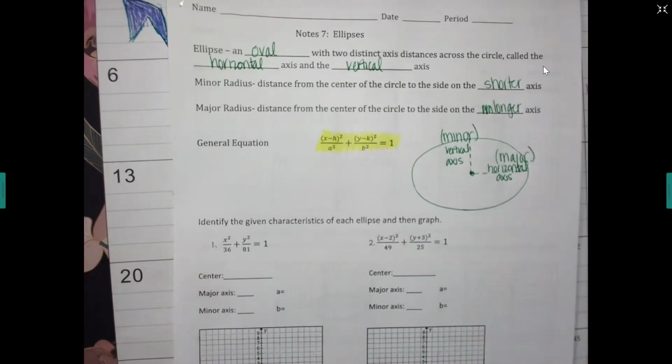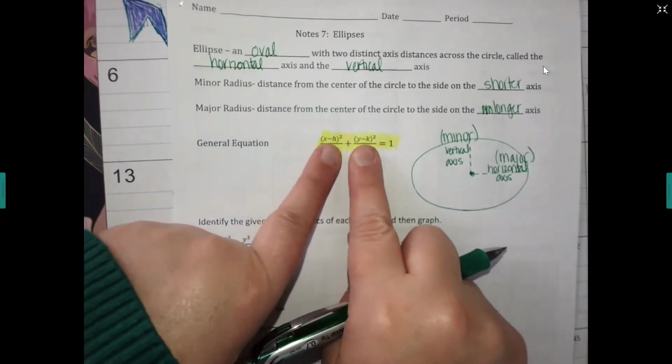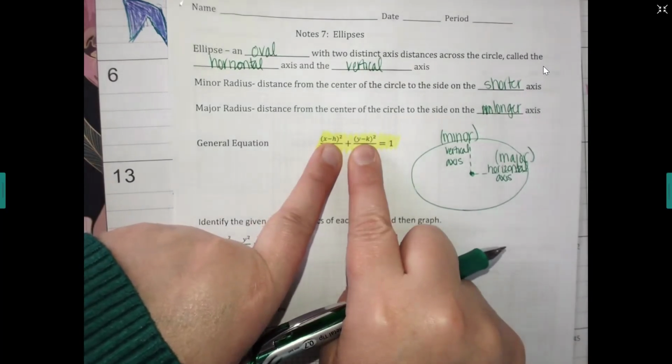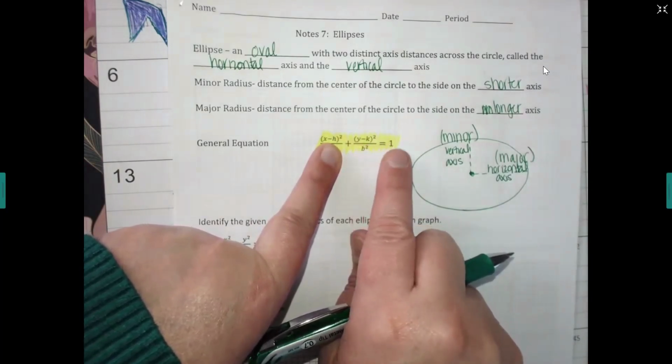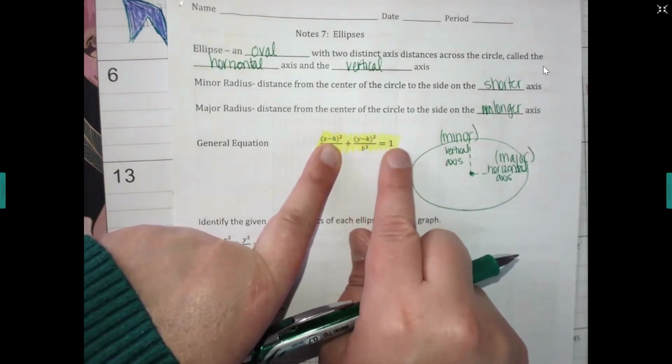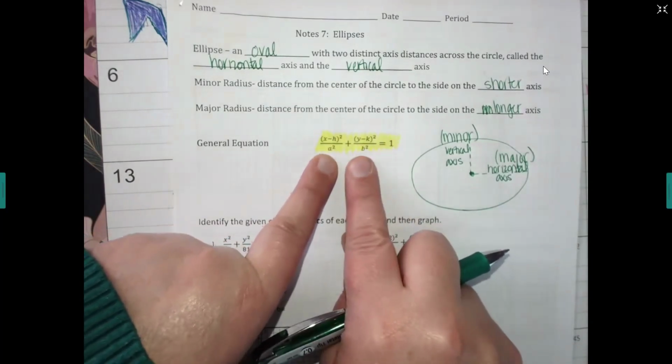Okay, so let's look at your equation and compare it to last time. Do you see that you still have the parentheses with the squared? That's just like circles. The number with x is the opposite of your x. The number with y is the opposite of your y. But instead of equals r squared, do you see this as a 1? And your axis distances are going to be on the bottom.